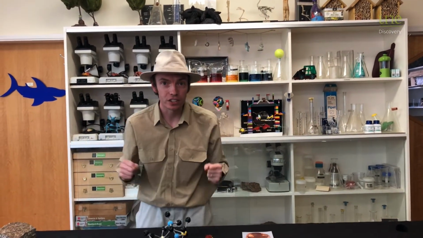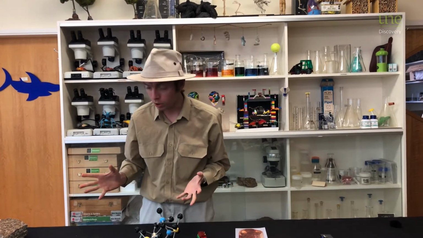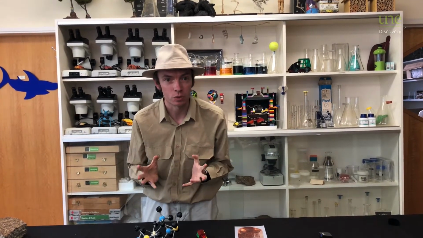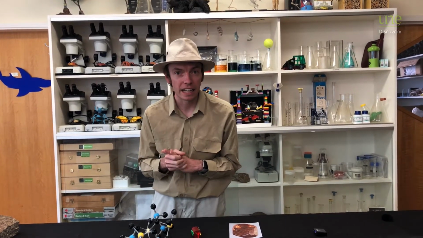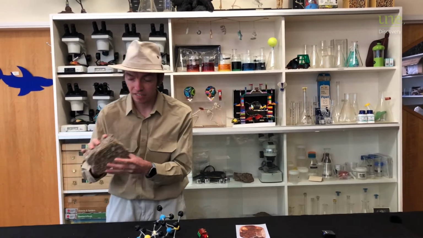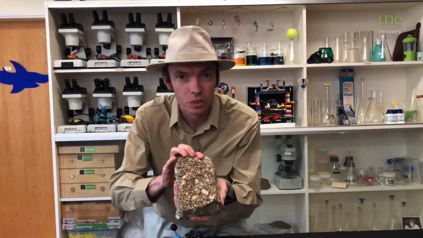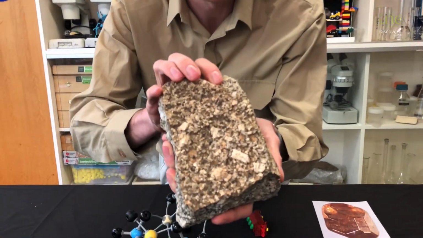I'm back here in the UNE Discovery Lab and I'm looking again at some of my friends, the igneous rocks. I've been talking a lot about them lately and I sometimes say how old they are, like this lovely piece of granite here, which is 251 million years old.